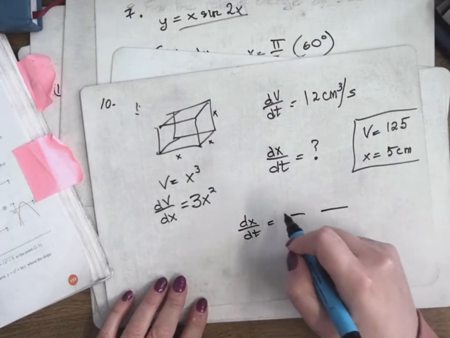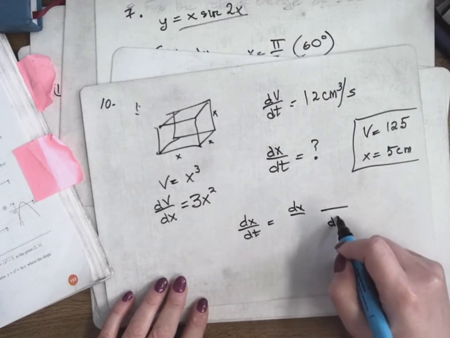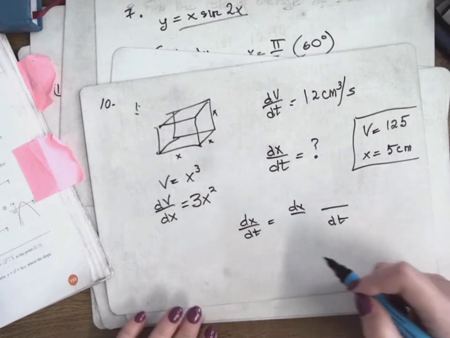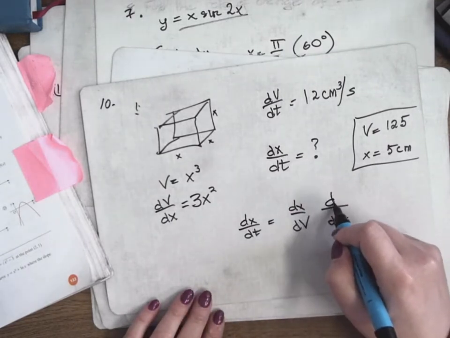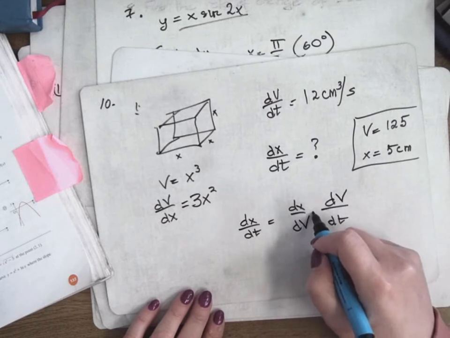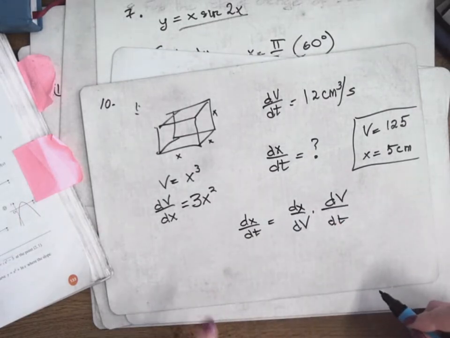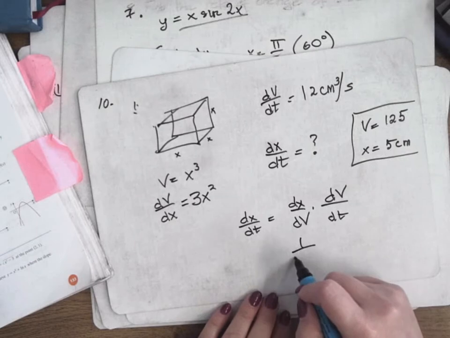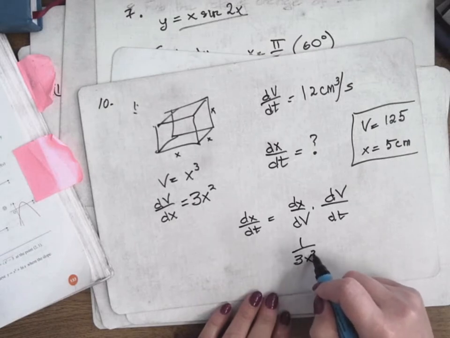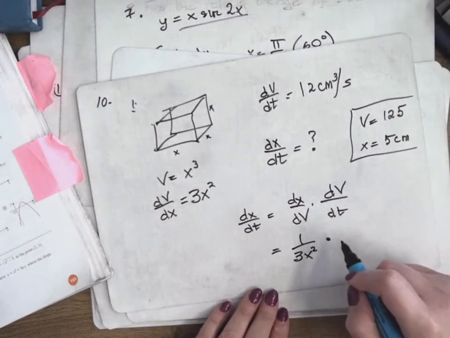Split it into two fractions. dx on top, dt on the bottom. What's the other one? dV. So this is dx dV. Now I don't have dx dV, I have dV dx. So how do I get dx dV? Turn it upside down, yeah? So it's 1 over 3x squared. Agreed? Okay. Then dV dt, they told me it's 12.